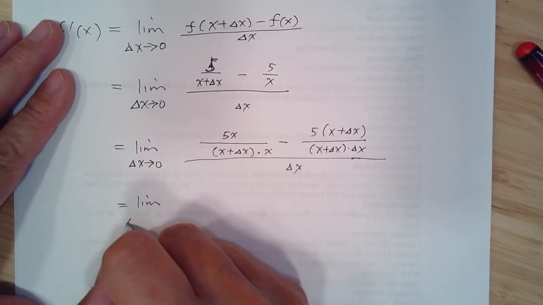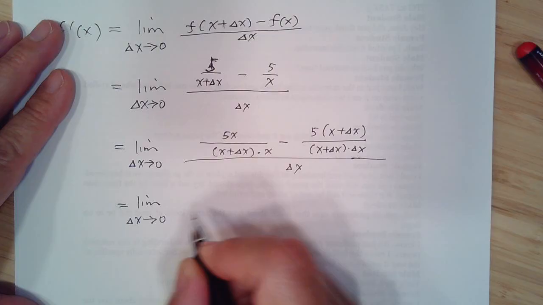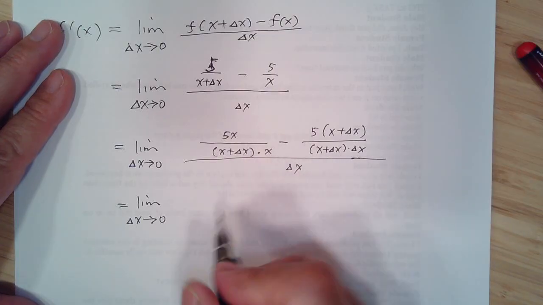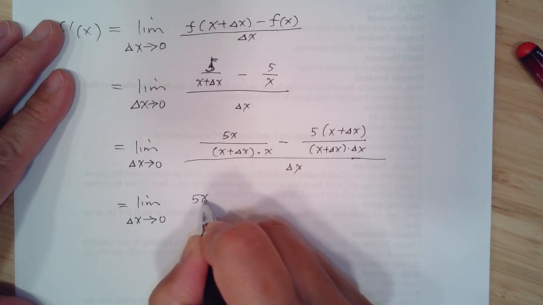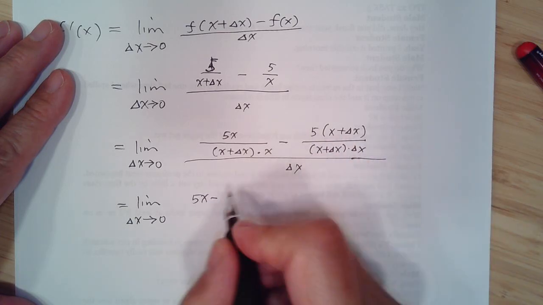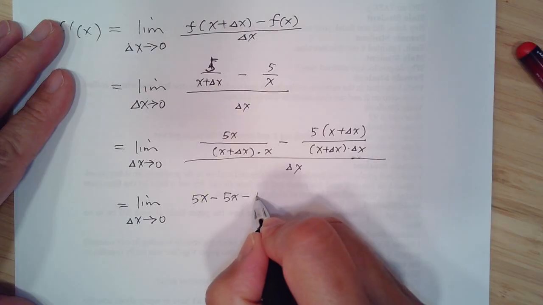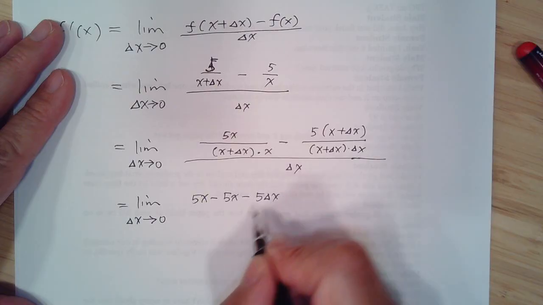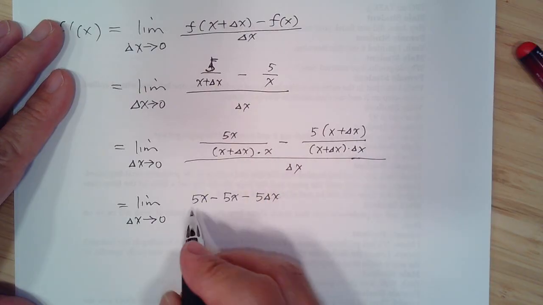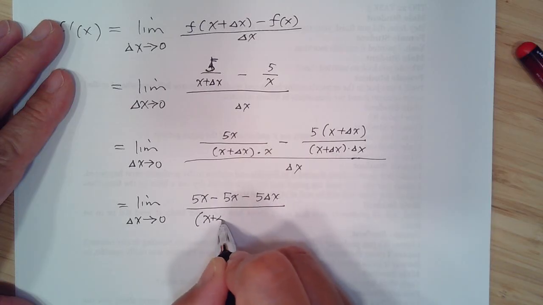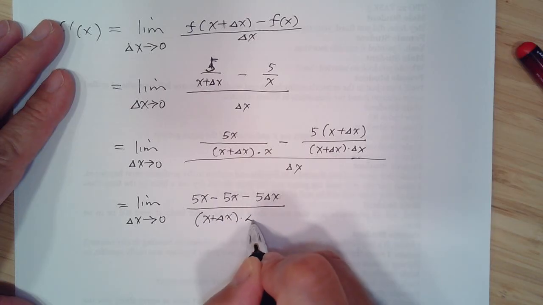Limit as delta x approaches 0. Alright, now the numerator should be 5x minus, I distribute this, minus 5x minus 5 delta x. That's the numerator part, divided by x plus delta x times x.